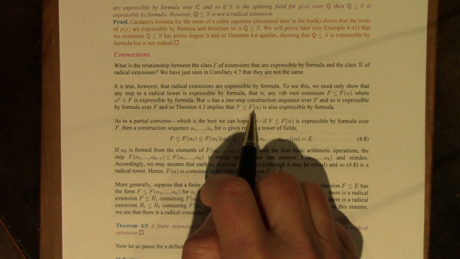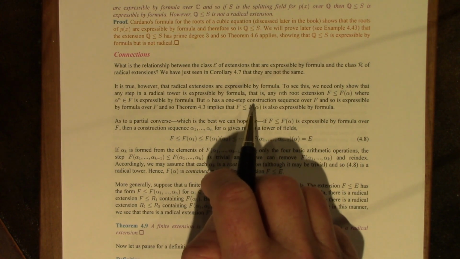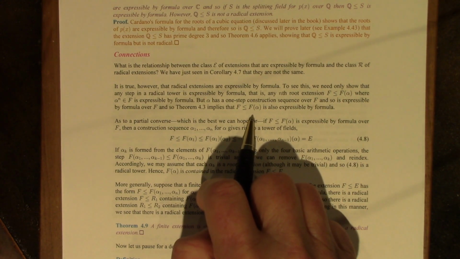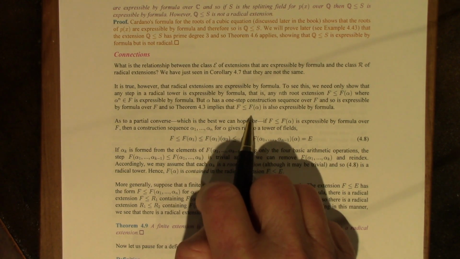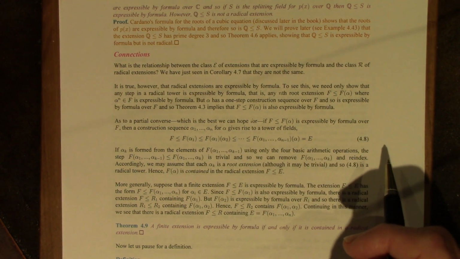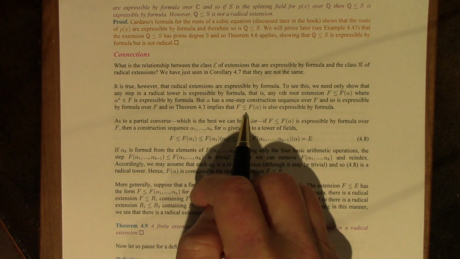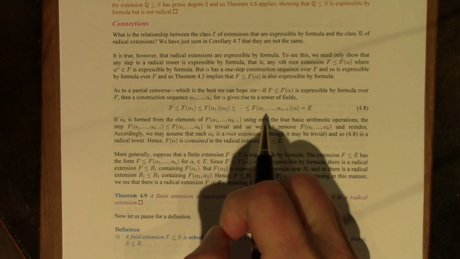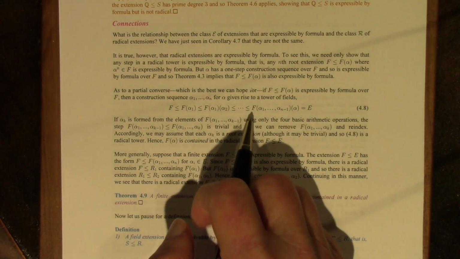So every individual step in a radical tower is expressible by formula. And since the class of extensions that are expressible by formula has the tower property, it's strongly distinguished, the full extension is expressible by formula. As far as a partial converse, we can't hope for a complete converse because these two classes aren't the same.